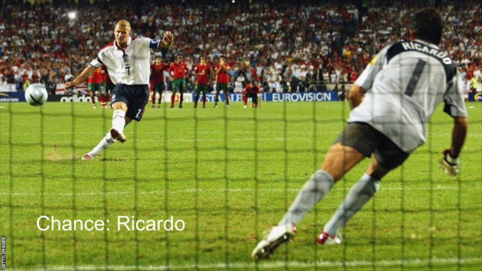Now, the first method is chance, which is represented by the Portuguese goalkeeper Ricardo. In this technique, the goalkeeper relies on probability and guesses and moves which way the ball will be kicked before the kick is taken. The idea is that by moving before the shot is taken, the goalkeeper gives himself more time to react to the ball if he were to guess the correct direction of the shot.